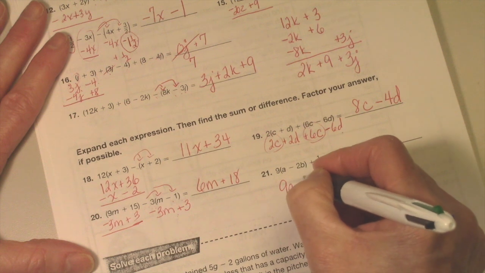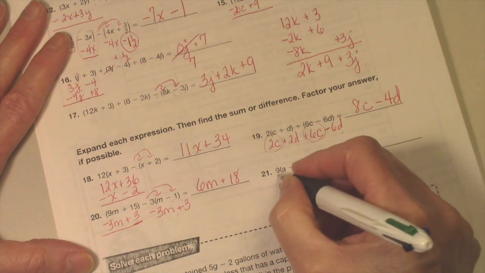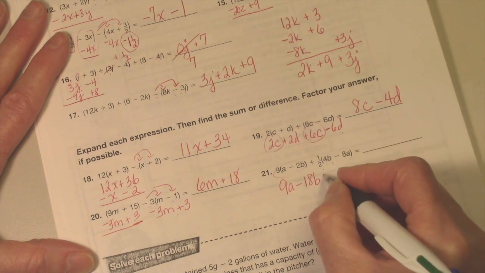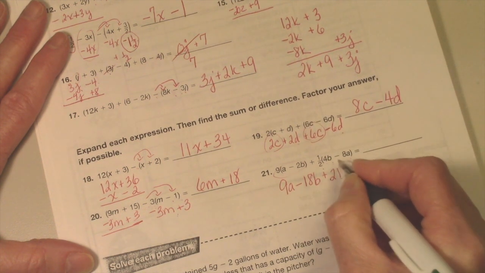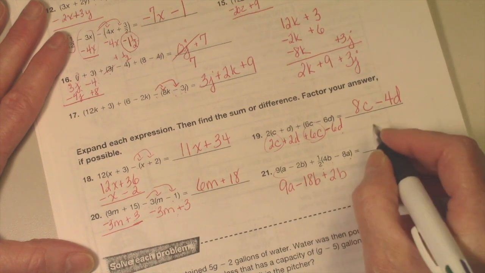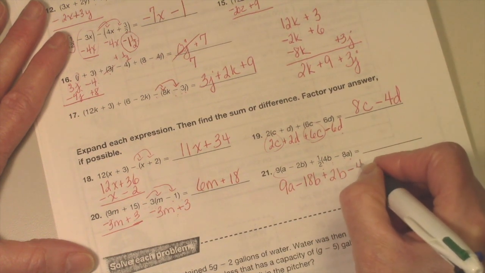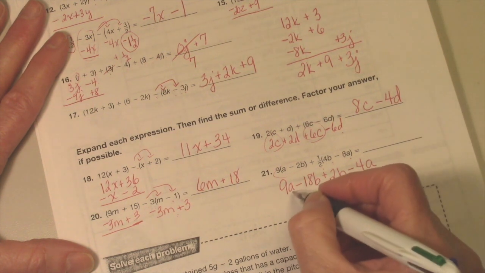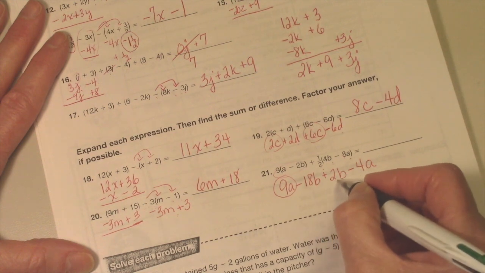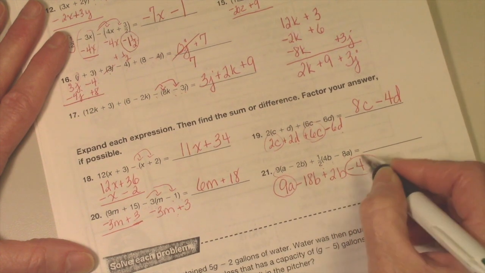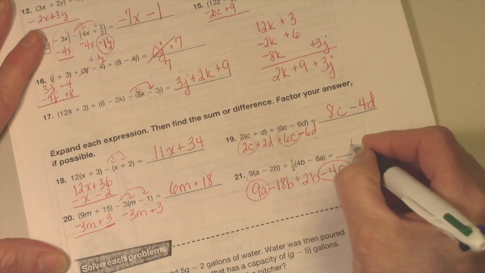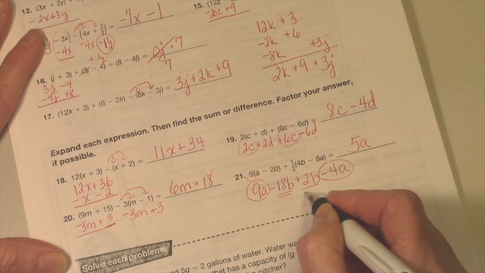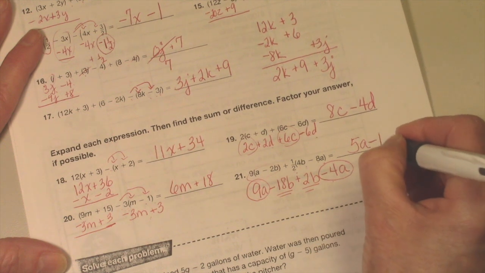9a minus 18b is this first part. And then half. Half of 4b is plus 2b. Half of negative 8a is negative 4a. Okay, so I got to get my a's together. 9a and negative 4a. 9 minus 4a makes 5a. Negative 18b and positive 2b makes negative 16b.